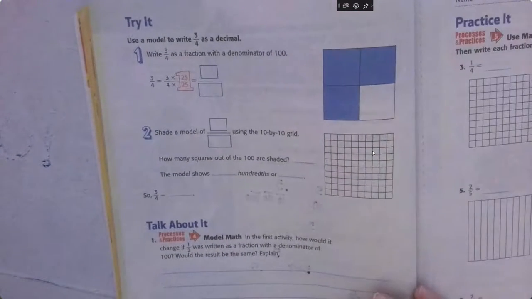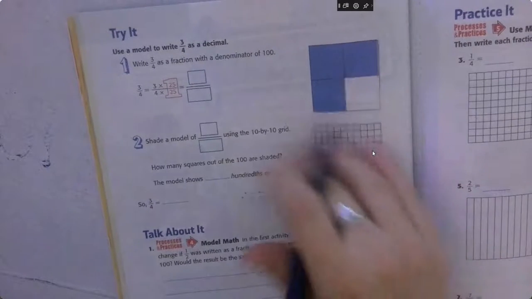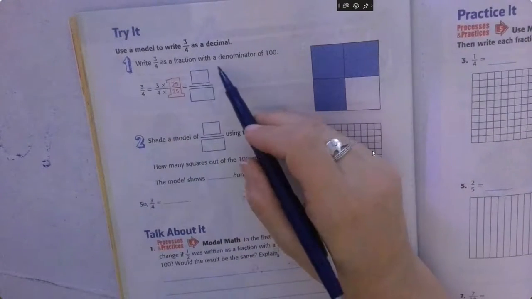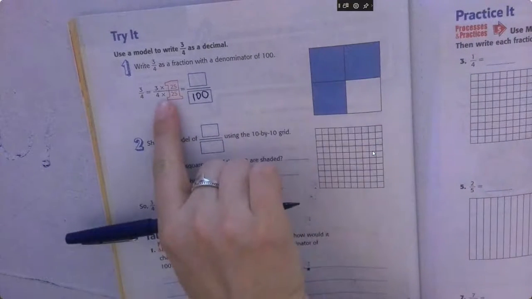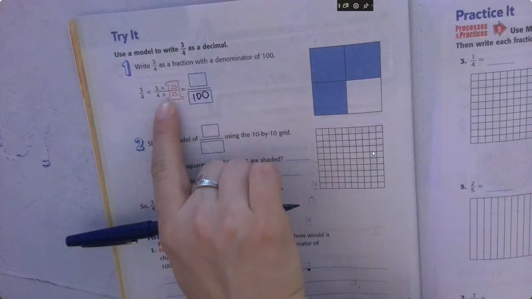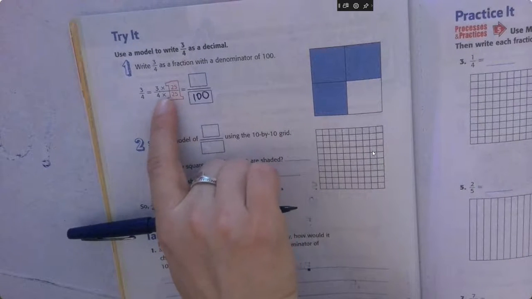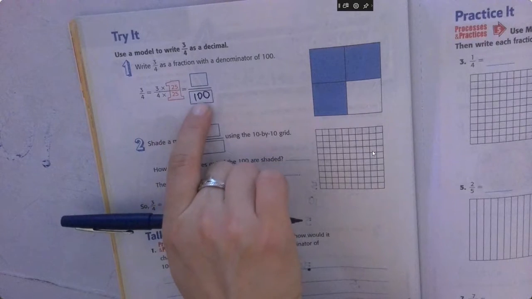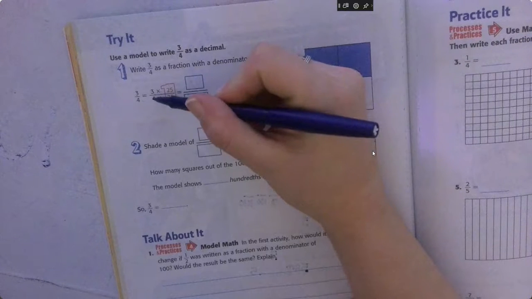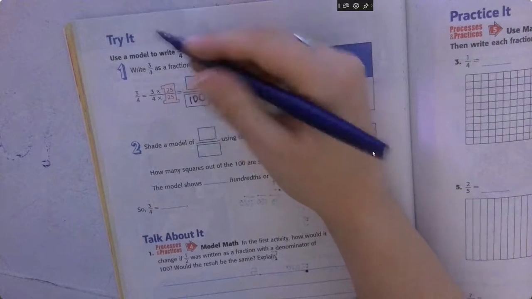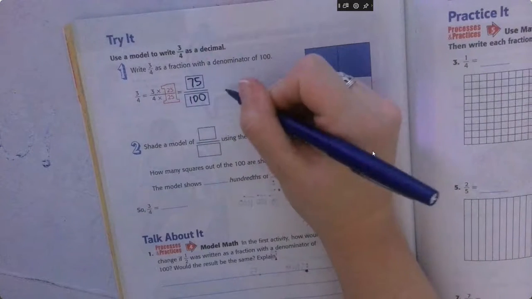Try it. Use a model to write 3/4 as a decimal. Write 3/4 as a fraction with a denominator of 100. Well, we can't do 10 because does 4 go evenly into 10? No. So we want to find a power of 10 that our denominator will go into evenly, which is why we chose 100. So 4 times what equals 100? That's right, 25. So 3 times 25 is 75.